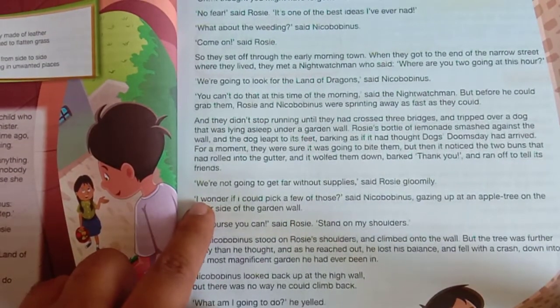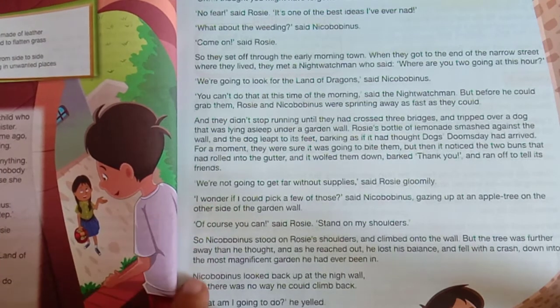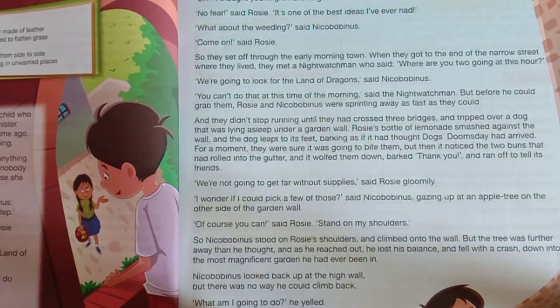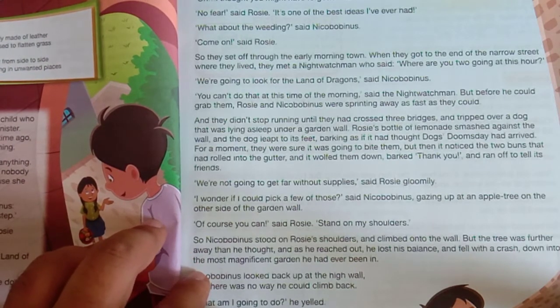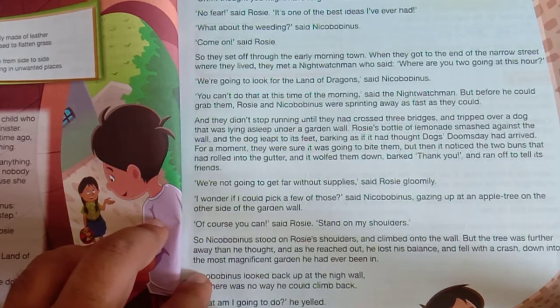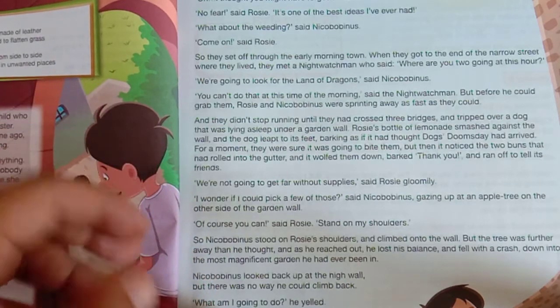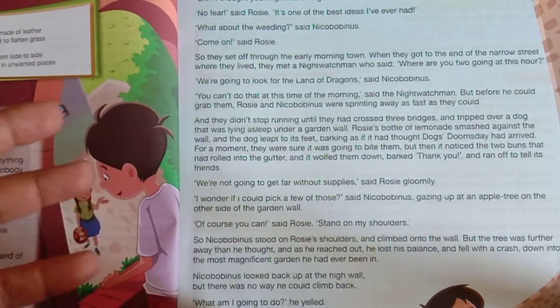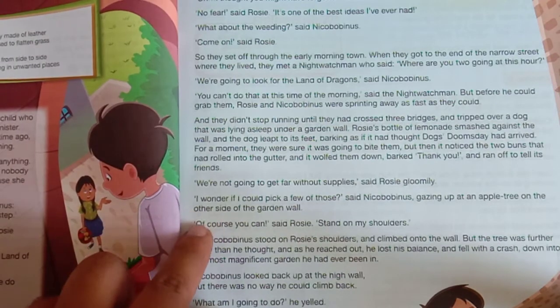We are not going to get far without supplies, said Rosie gloomily. So Rosie admitted that we have lost all the food that we were carrying with us on our trip to the land of the dragons. And she was very hopeless, and she was very depressed, because she had lost all the supplies that they were carrying with them.